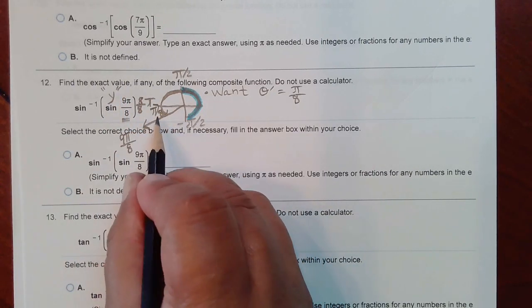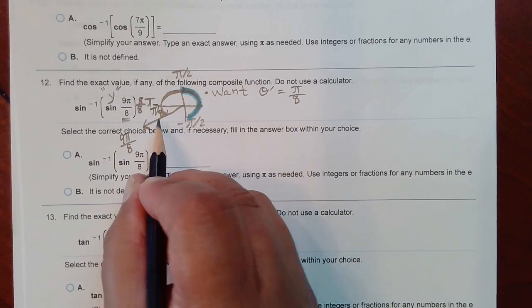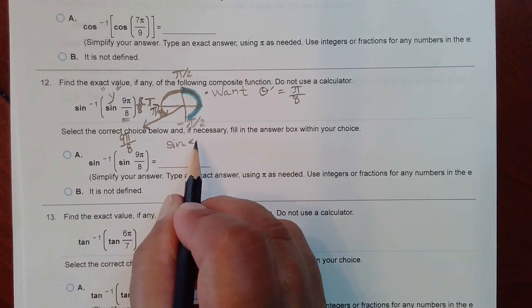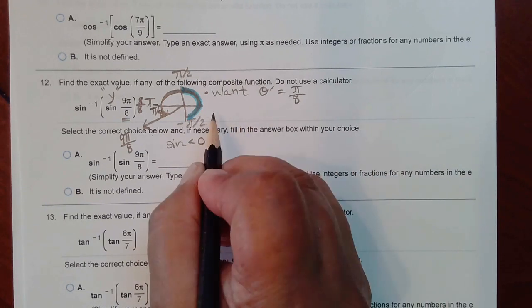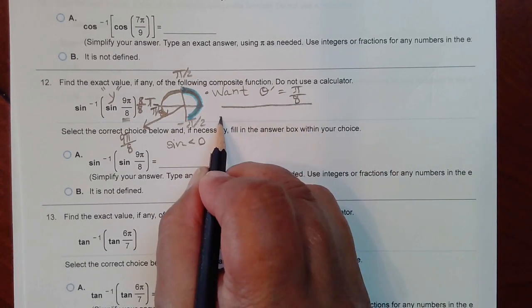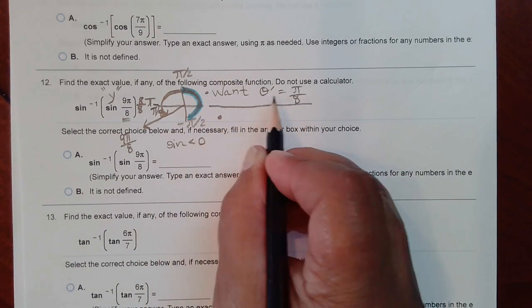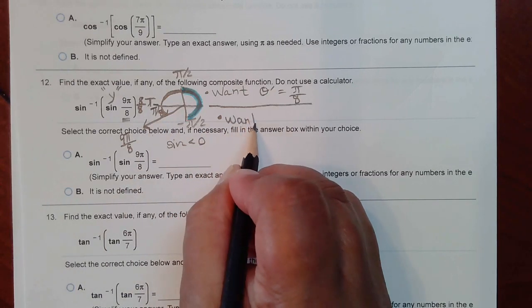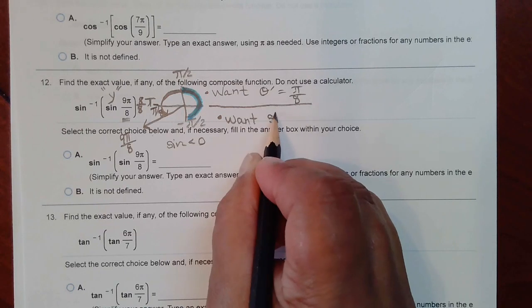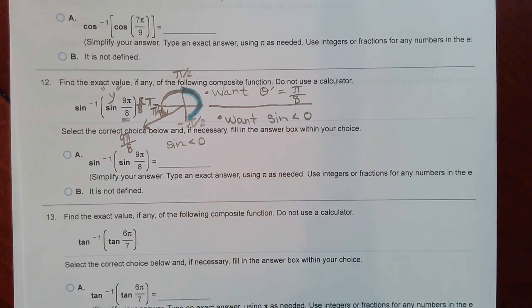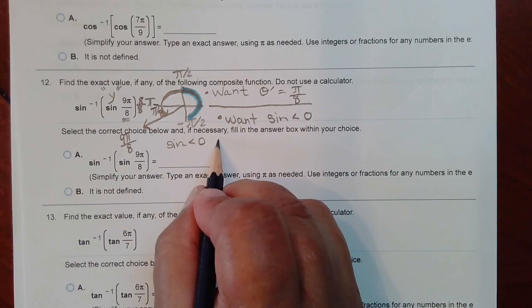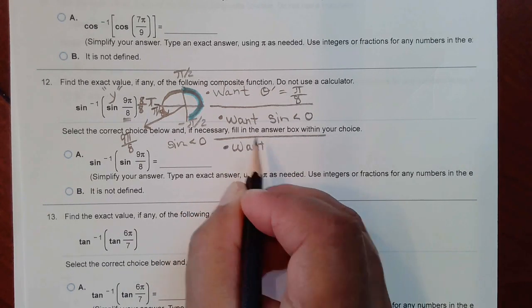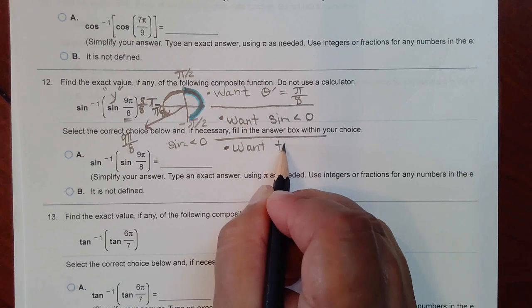Y values down here in quadrant 3 are negative. So if y values are negative, the sine value is negative. So you're also going to want that to happen. You want the reference angle to be pi over 8, just like it is in the original rotation. You want the sine value to be negative, just like it is in the original rotation. And then you also want to be in this restricted zone.